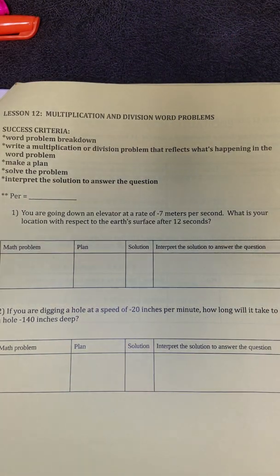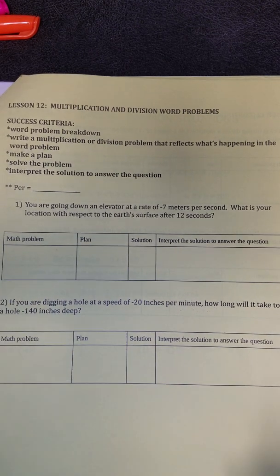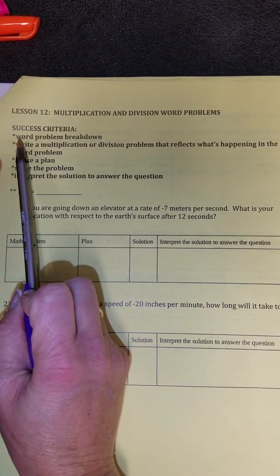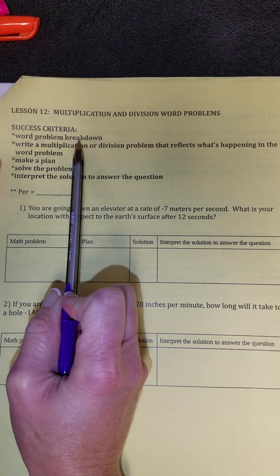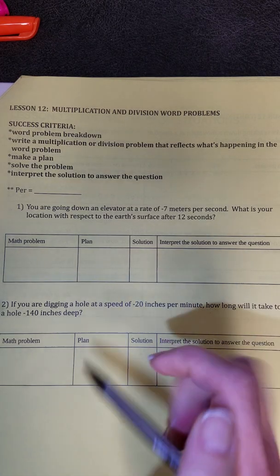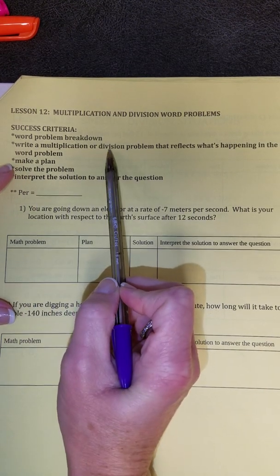All right, now we're going to talk about how we can solve multiplication and division word problems that have integers in them. Okay, so we have our success criteria. It's the same that we've been working on anytime we do a word problem: we want to do word problem breakdown, where we're underlining the question, highlighting clue words, circling numbers, and boxing in important information. We're going to use that to write our multiplication or division problem.